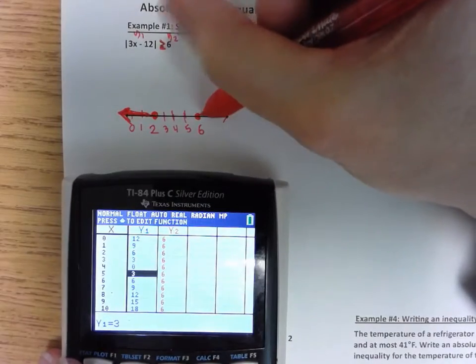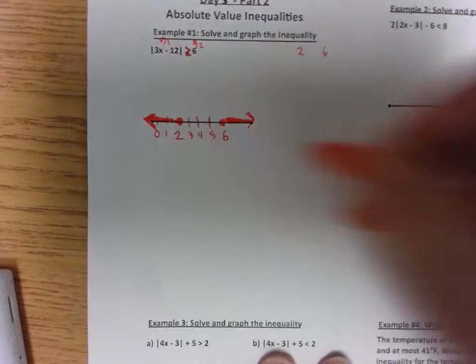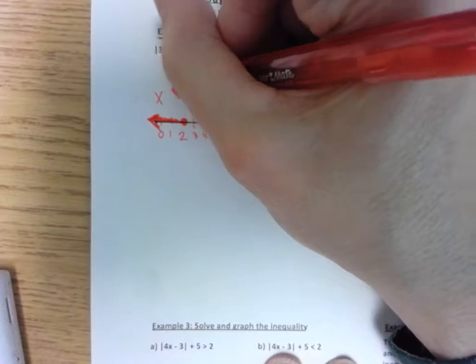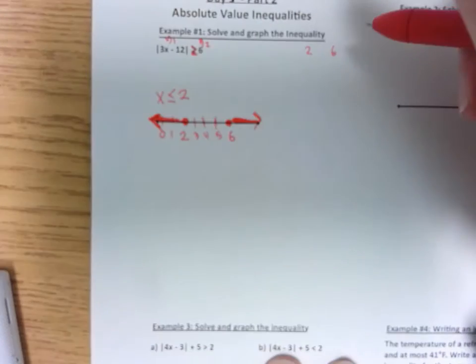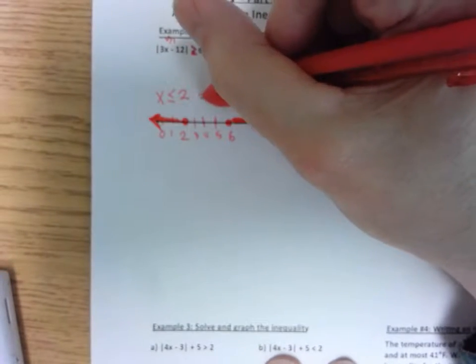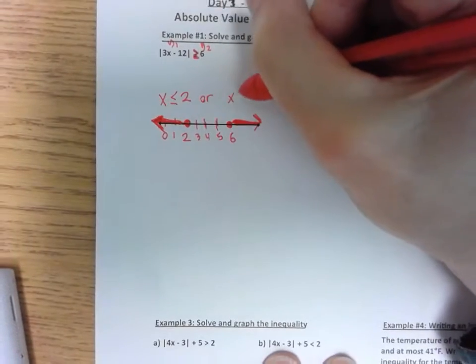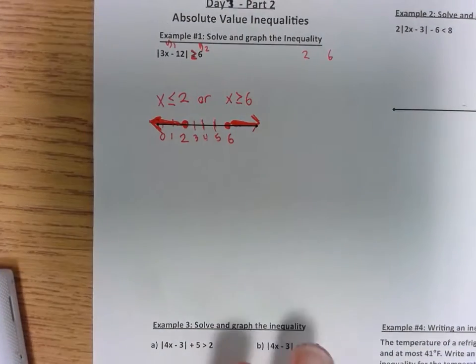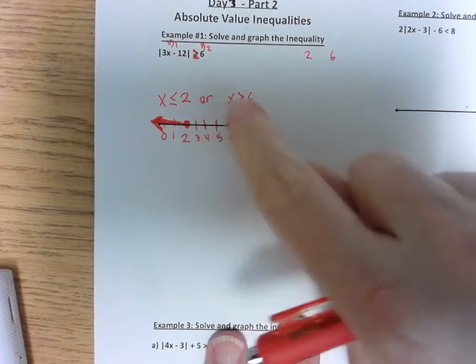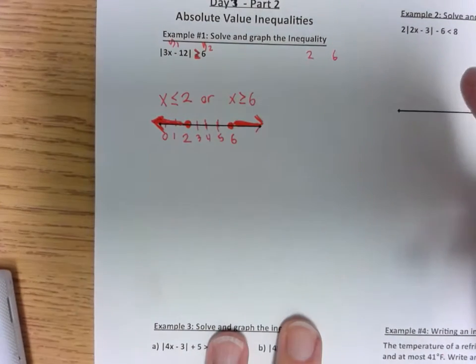So I can't plug in 3, 4, 5 and get an output that is greater than or equal to 6. So what does that inequality look like? How do we write that? Well, we first say x is less than or equal to 2. But then we can go to the right side. So we can say or x is greater than or equal to 6. X is less than or equal to 2, or x is greater than or equal to 6.